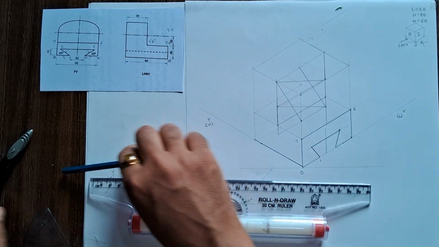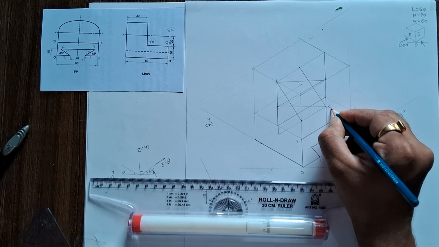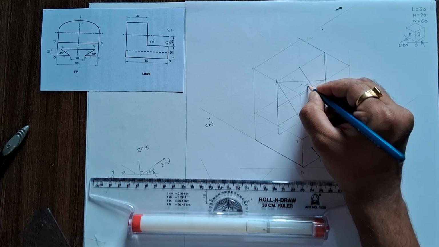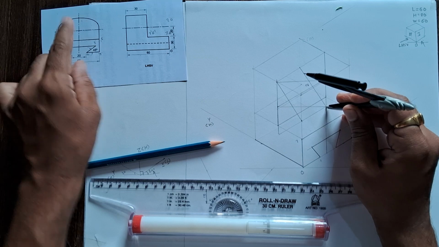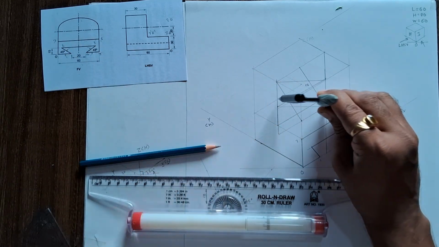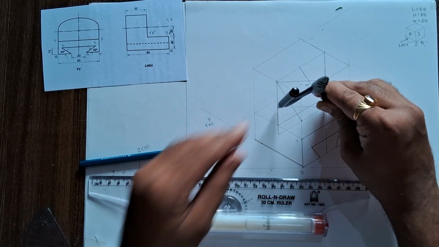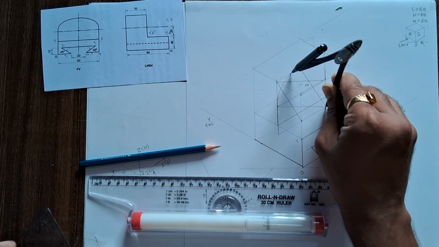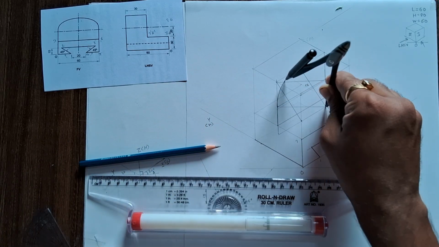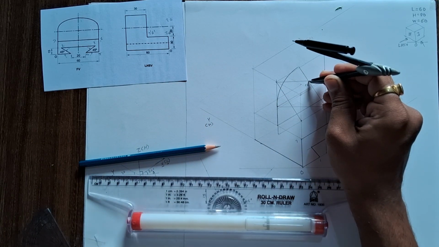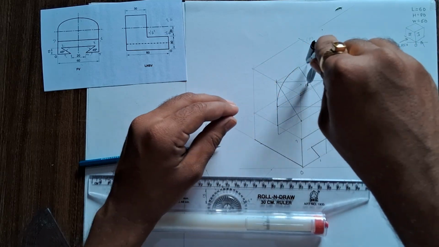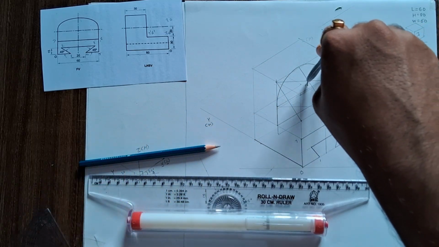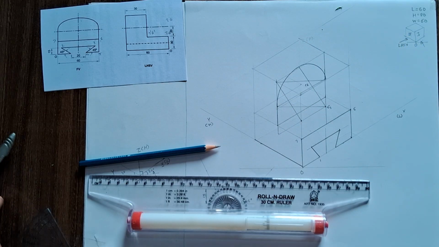Okay. Now take this C1 center and C2 center and draw an arc. Take this radius in a compass and draw an arc. Take C2 as the center and draw the next arc.